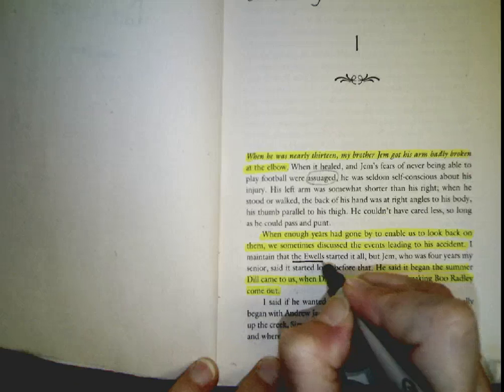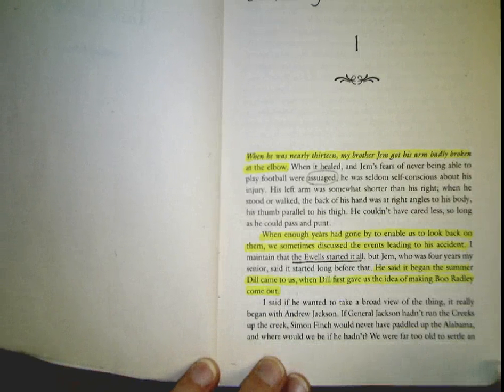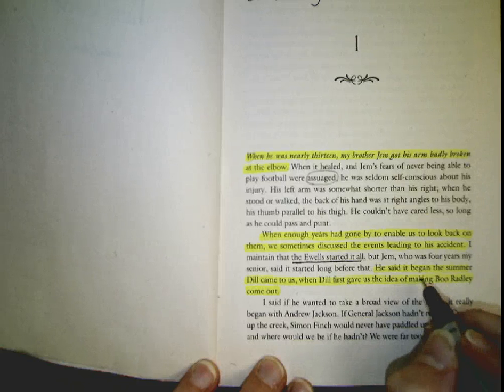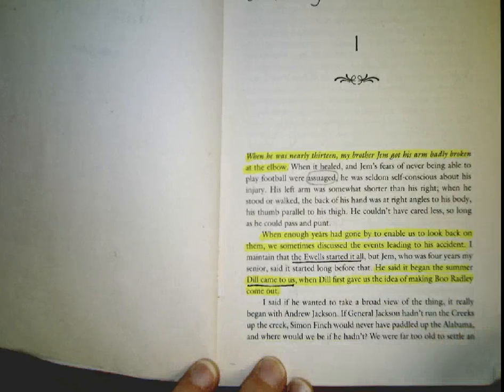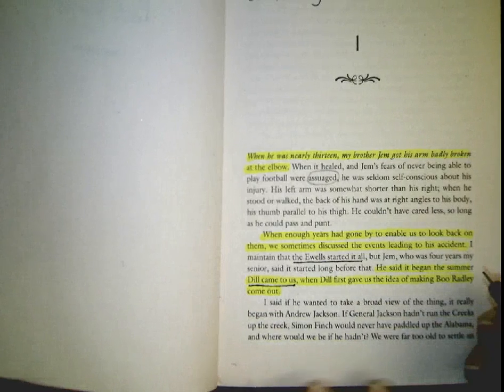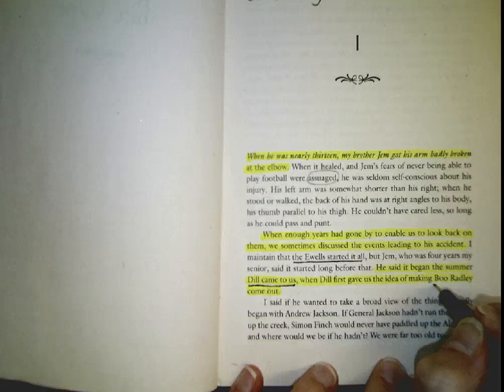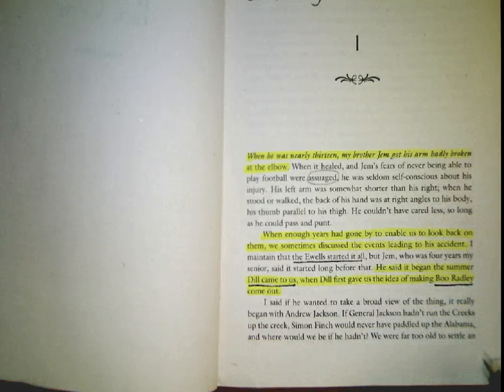"The Ewells started it all" is actually a family, referenced by last name, so that'd be a good thing to mark. "He said it began the summer Dill came to us." Now, Dill is one of the other characters who's going to play a big role. And then "making Boo Radley come out." Boo is another big character, and we're actually going to learn about him a little bit in this particular chapter.